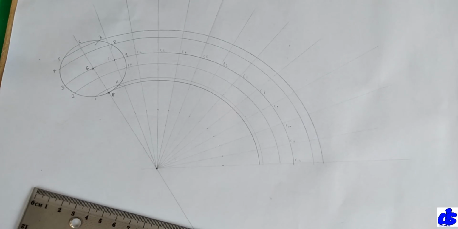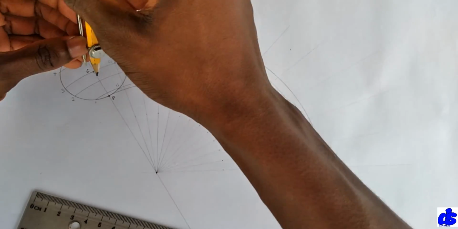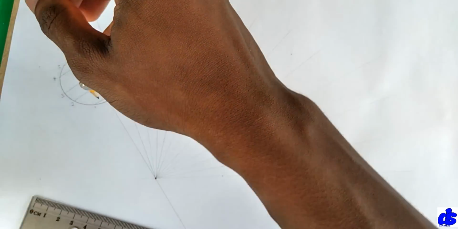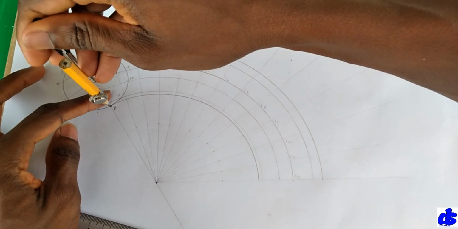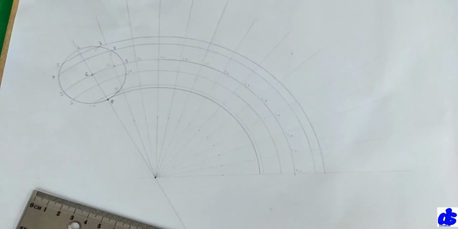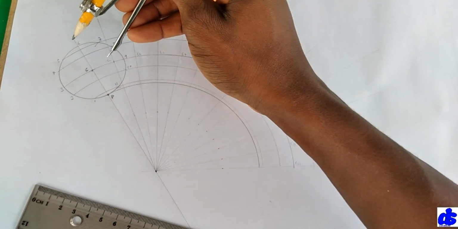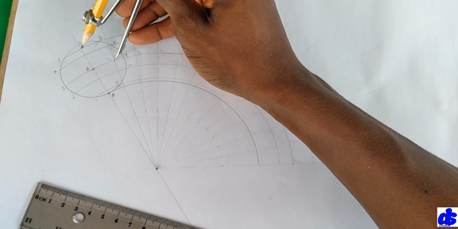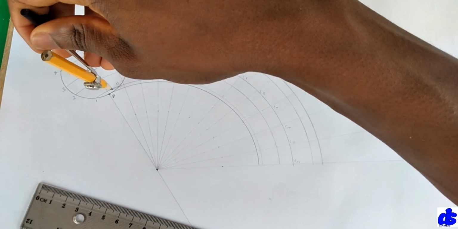Next, we stand at C and pick the radius P. So we stand at C and open to P, which is the same as the radius. Now we stand at C1 and inscribe an arc on arc 1.